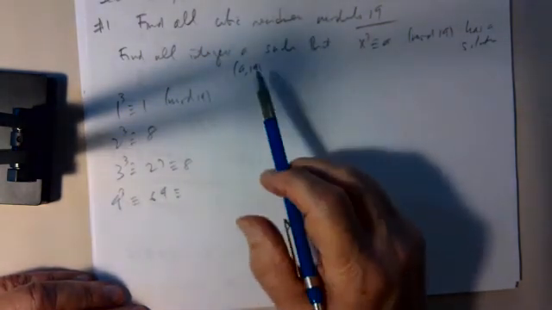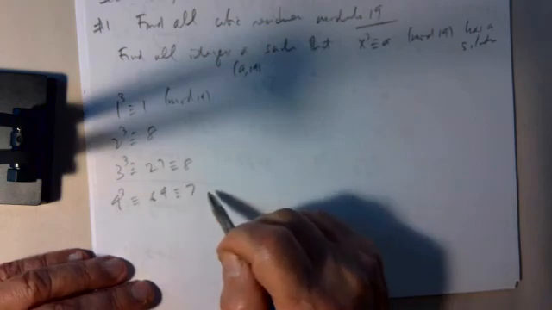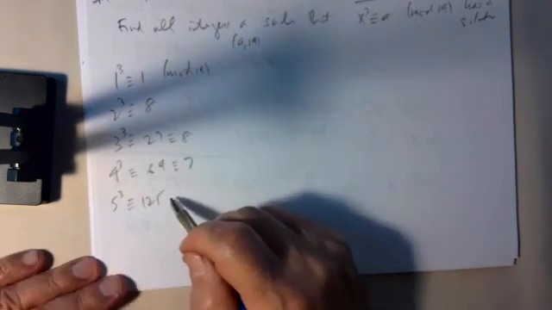Let's see, 3 times 19 is 57, so this is 7 mod 19. 5 cubed is 125. 6 times 19 is 114, so this is 11. Yeah, 5 cubed is 11 mod 19.